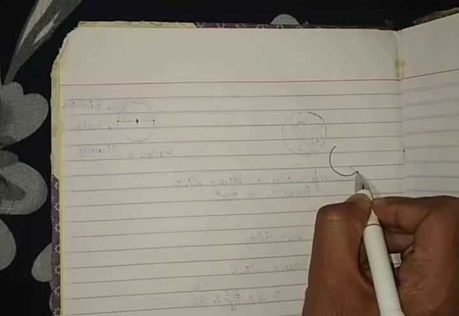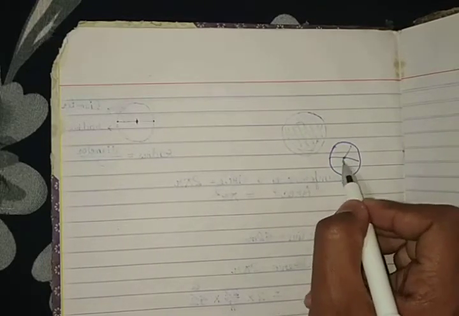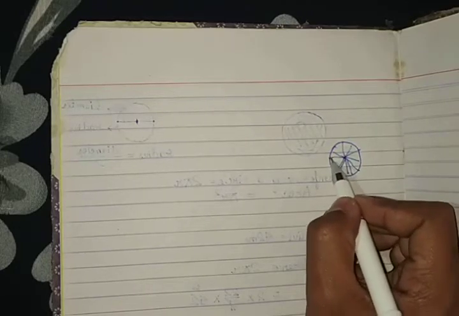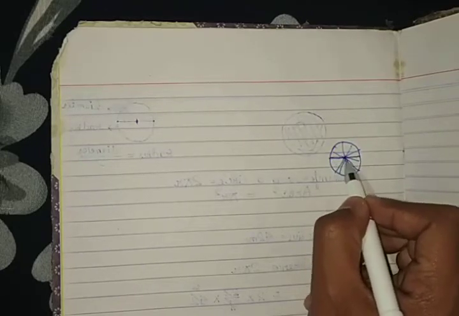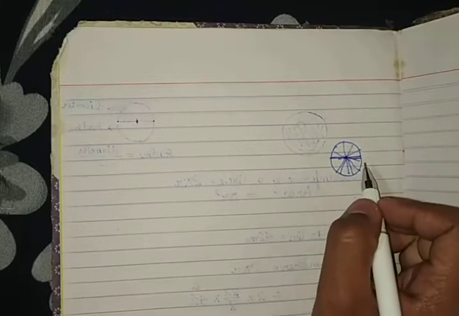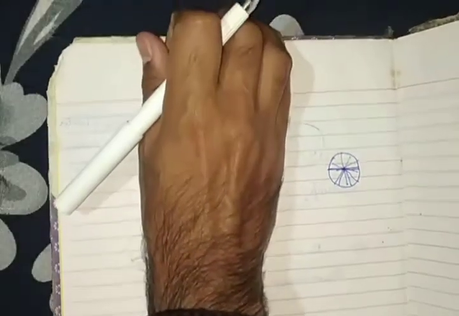Suppose I have a wheel, this one, the wheel of a car. The diameter of this wheel, a line passing through the center, is 84 centimeter. Now you need to find out the distance it will travel in 6 revolutions. So let us try to do this.